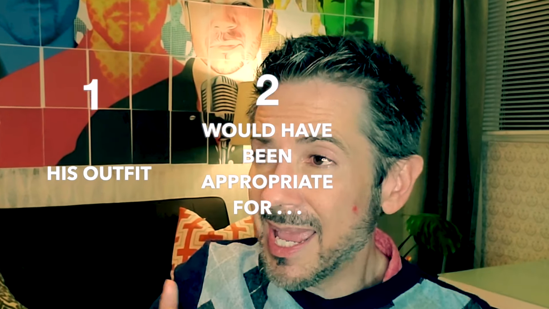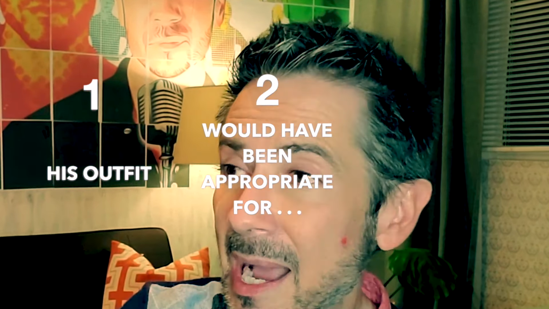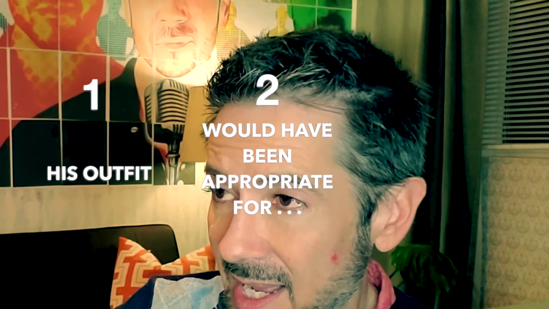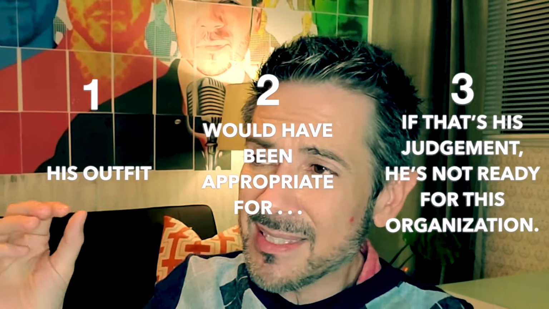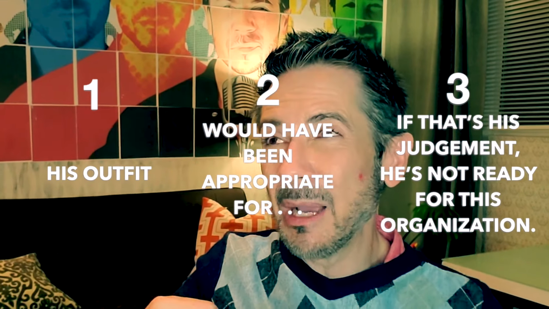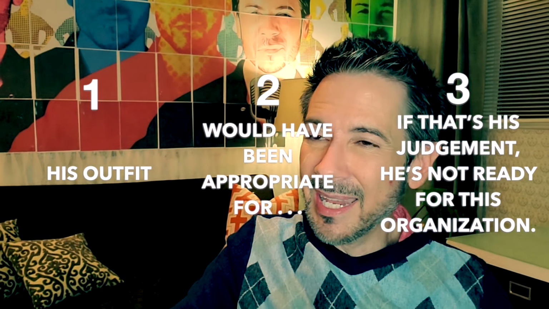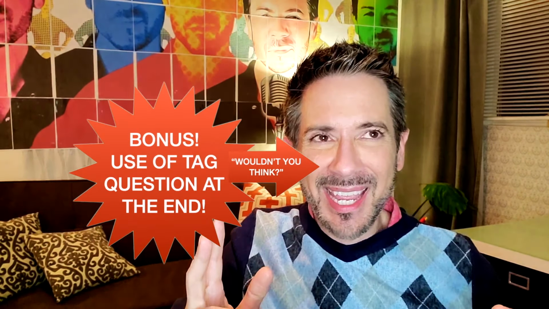His outfit, I believe, would have been appropriate had he been coming to a hoedown or a hot dog all-you-can-eat contest. But if that's what he chooses to wear to an interview, I would question his professional judgment and think maybe he has a little bit more learning and growing to do before he would be right for this organization. Wouldn't you think? Now, I used two different techniques there, and the hoedown just kind of came to me from the image that I had in my mind. But remember, talk about the thing, what you noticed about it, and then how it would affect the organization.